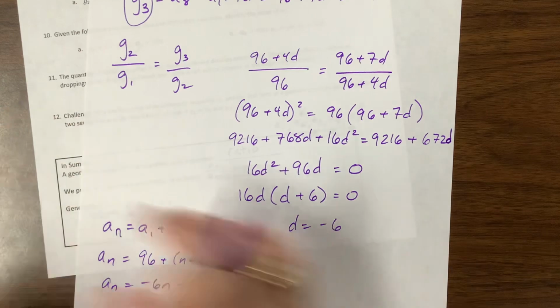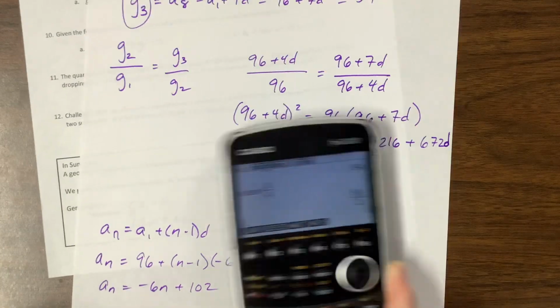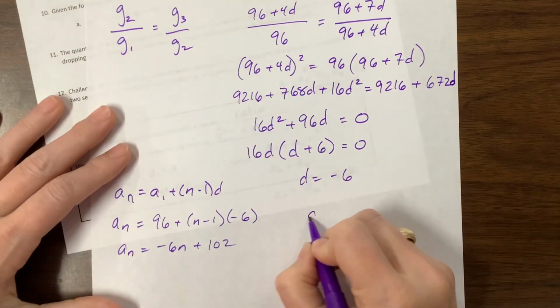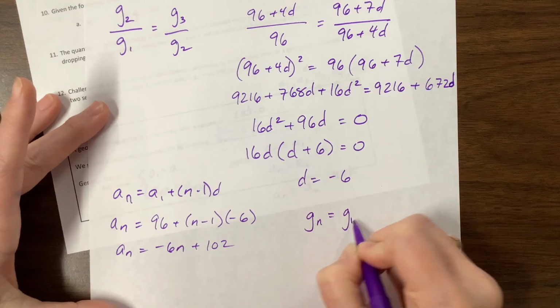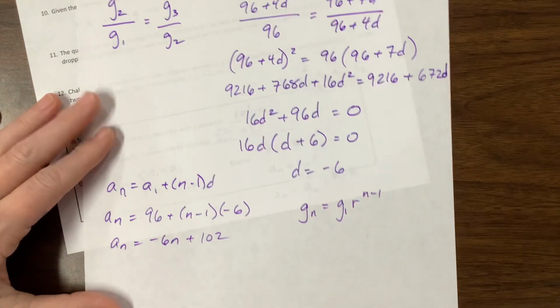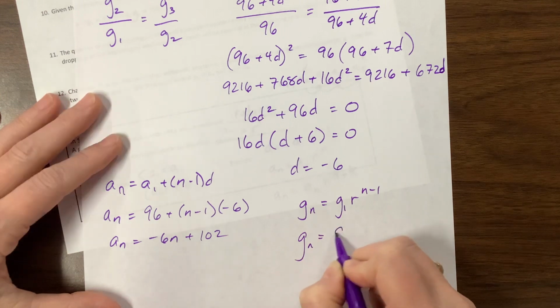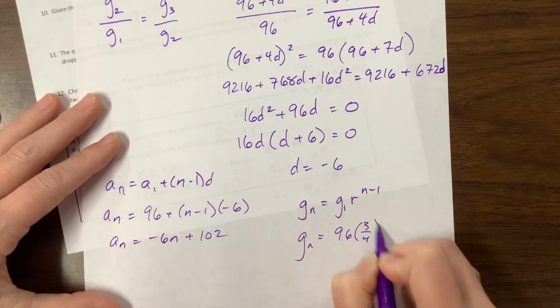The other one, we just found a common ratio of 3/4. So the other equation, g sub n is equal to g sub 1 times r to the n minus 1. So g sub n would be equal to 96 times 3/4 to the n minus 1.